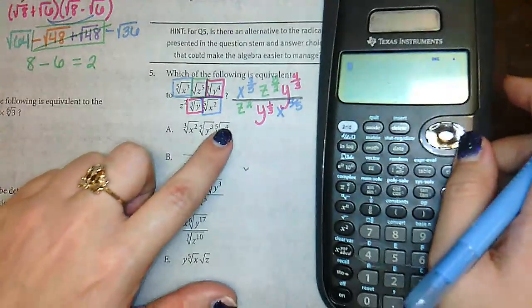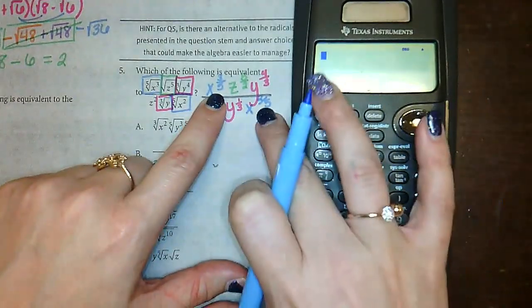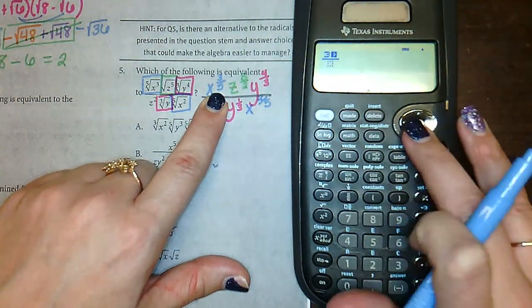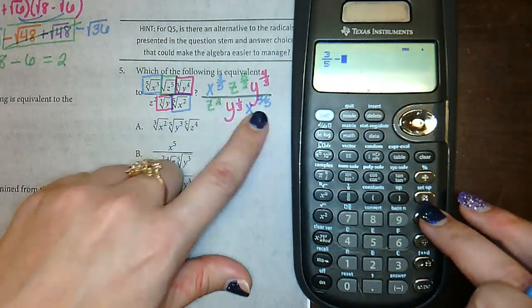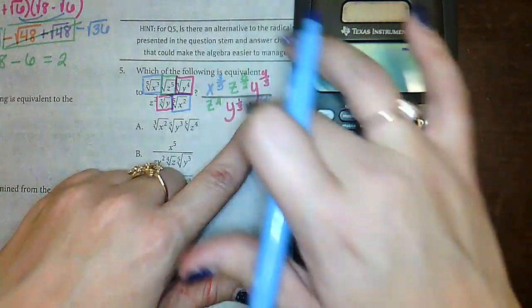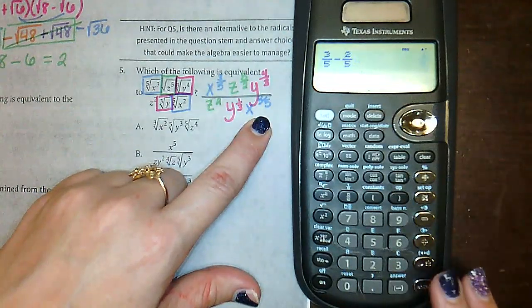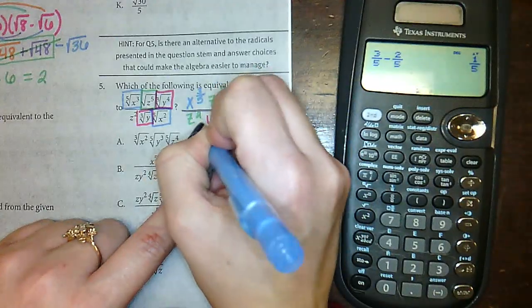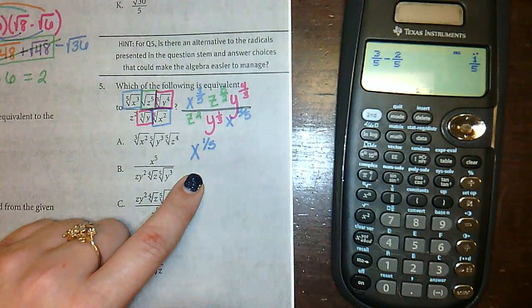So when we do this, remember we subtract exponents. So we take our numerator, which is 3/5, and subtract our denominator, which is 2/5. I'm matching up the x values. This is why I color-coded it. So I get x to the 1/5. It's positive, so it stays on top.